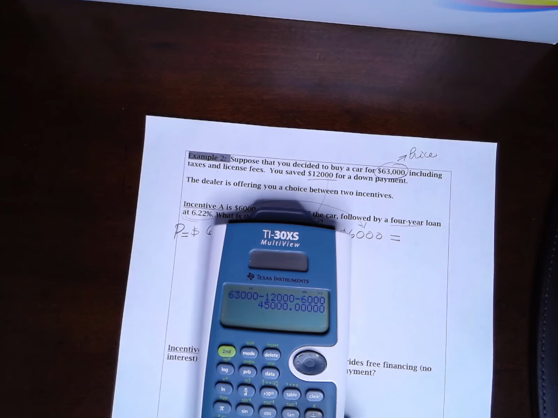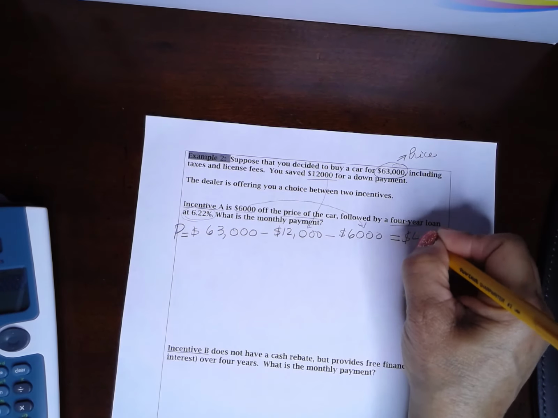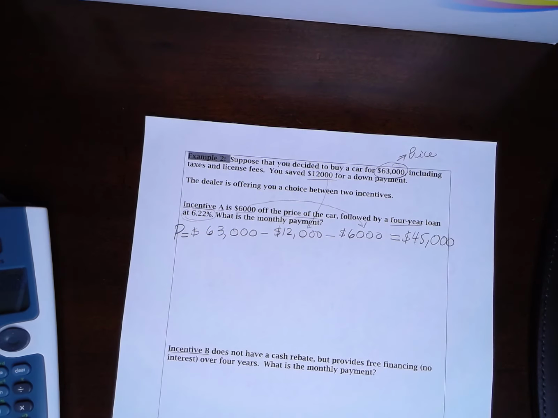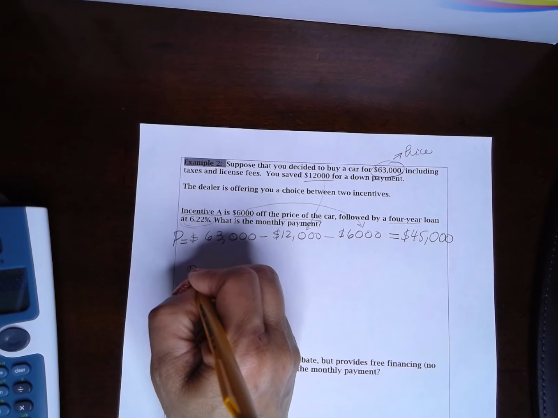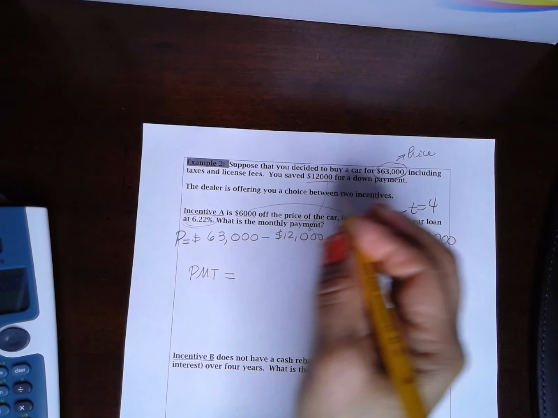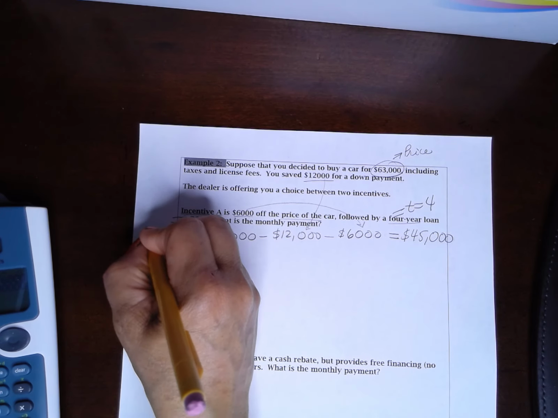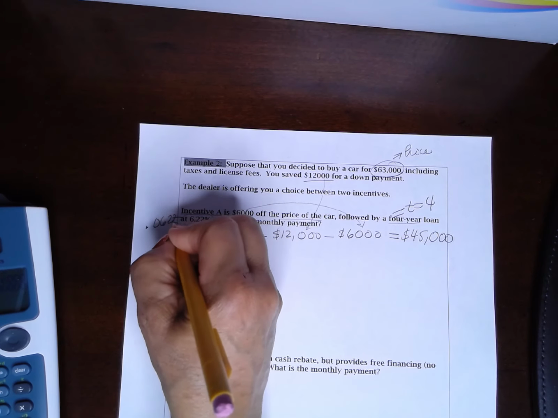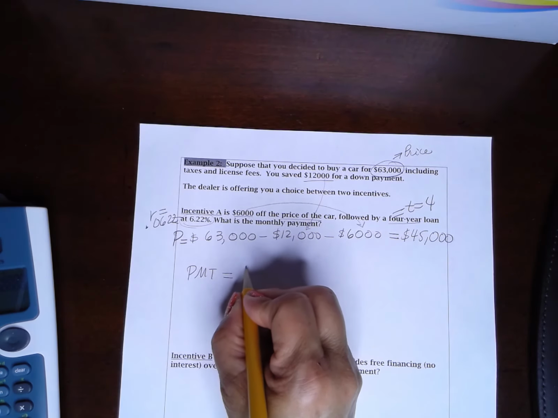This is equal to $45,000. So now the present value, or the amount that you're going to finance, is $45,000. So we have to determine the payment, and the time is 4 years. The rate, if we turn that into a decimal, is 0.0622. That's your rate.